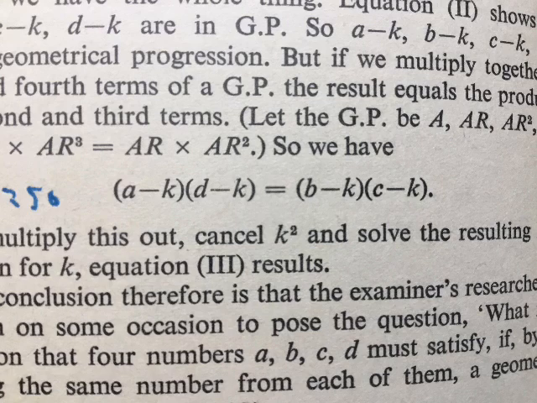On the right-hand side, giving (B - K)², and giving (A - K)(C - K) on the left. So (A - K)(C - K) = (B - K)². That is to say, equation (1) expresses the fact that A - K, B - K, C - K are in GP. Now we have the whole thing.